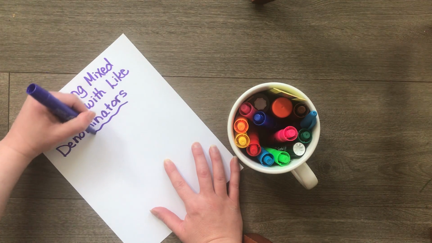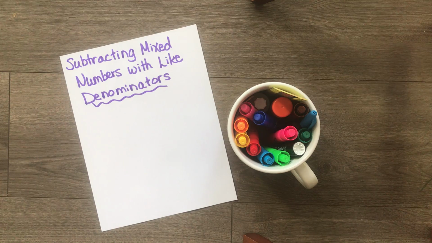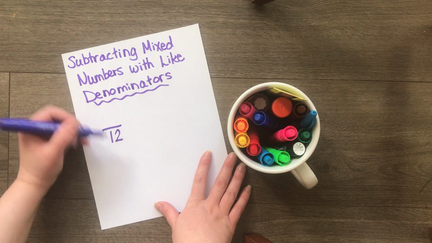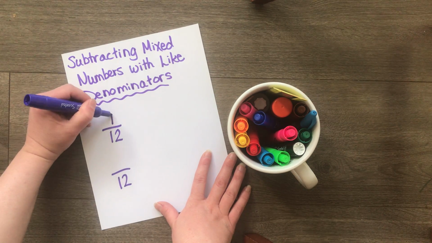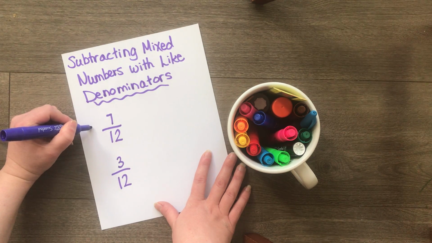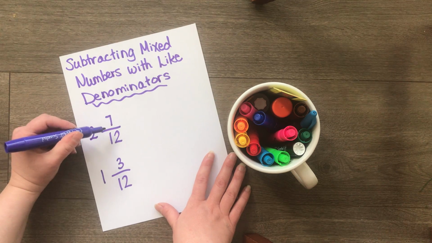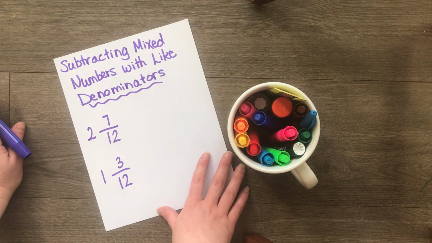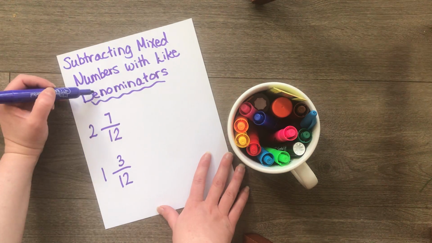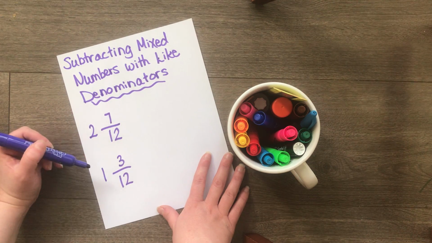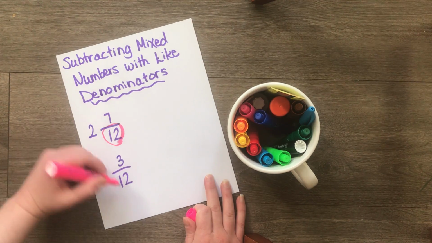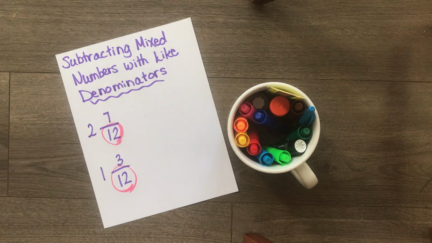And remember, don't get scared by that big word denominator. Denominator simply means bottom number. So, for example, if we have a bottom number of 12 in both of our mixed numbers, those are like denominators. Denominator is our bottom number. Like means they're the same. So we're subtracting mixed numbers with like denominators.